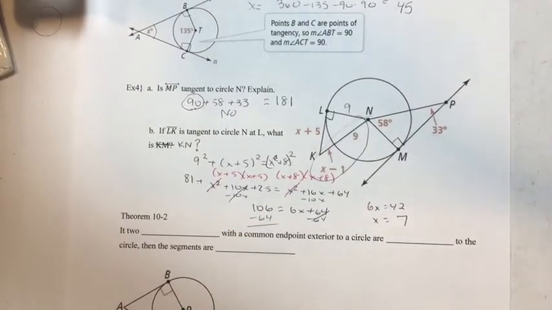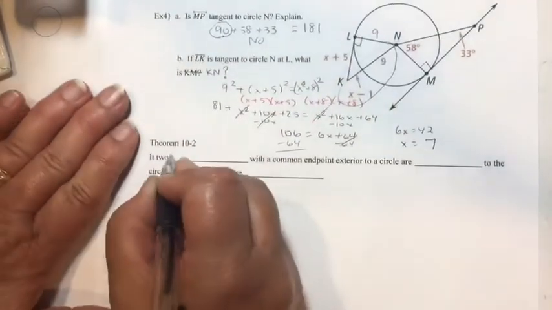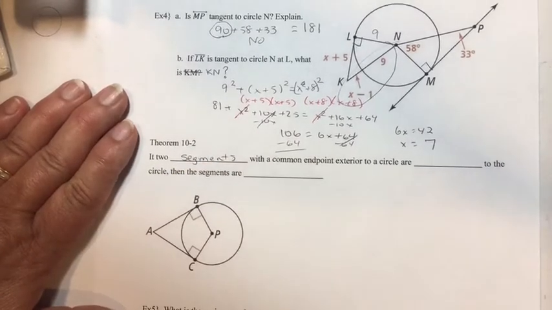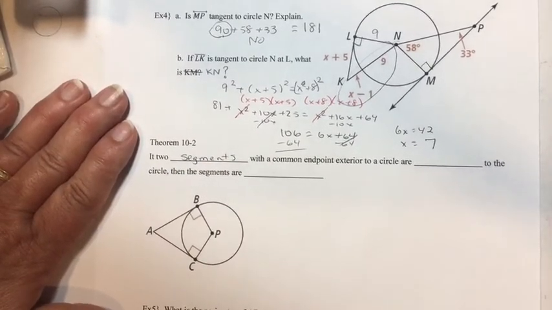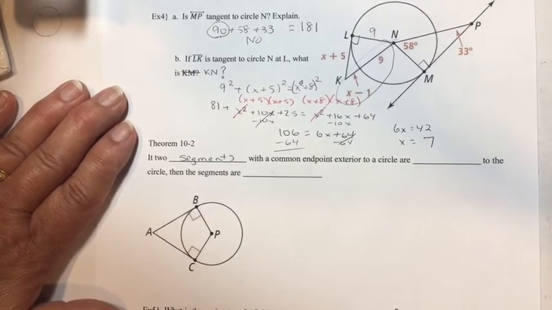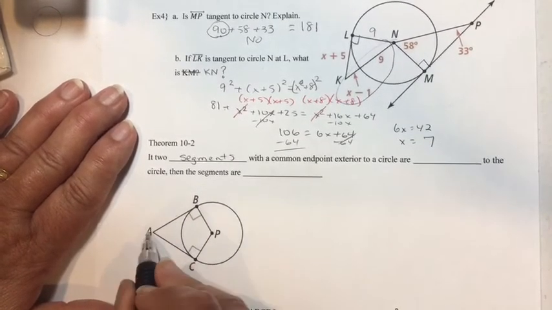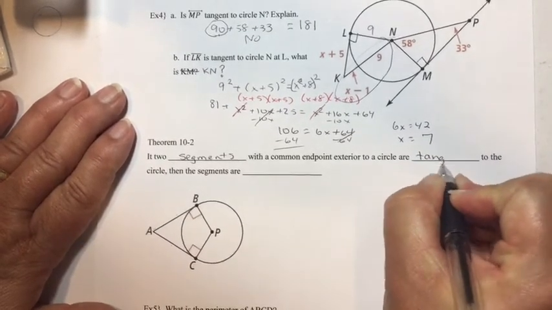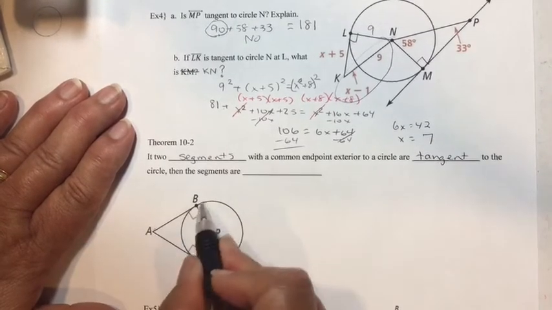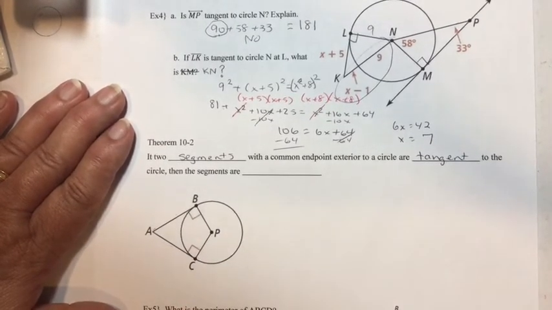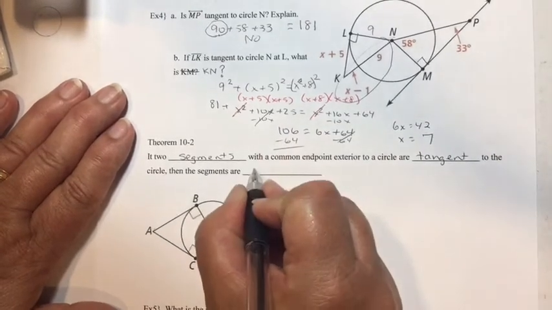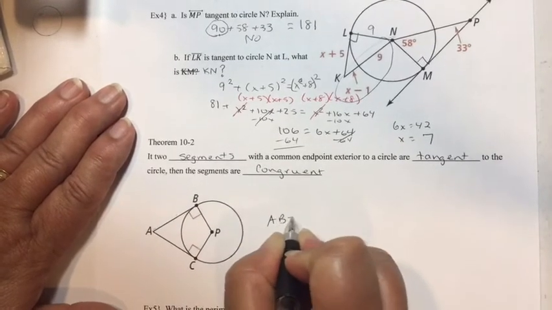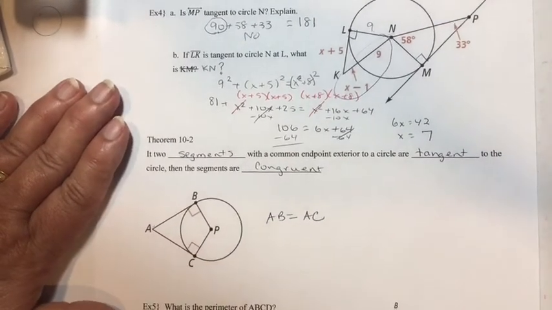All right, Theorem 10.2. If two segments with a common endpoint exterior to a circle, in other words, these two segments have an end that's outside of the circle, and they are each tangent to the circle, so this is a tangent and this is a tangent, then those segments are going to be congruent. They're going to have the same measurement. AB equals AC in this case.